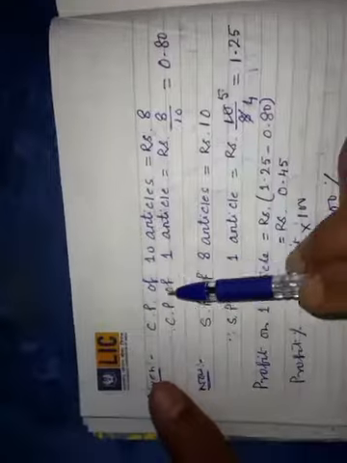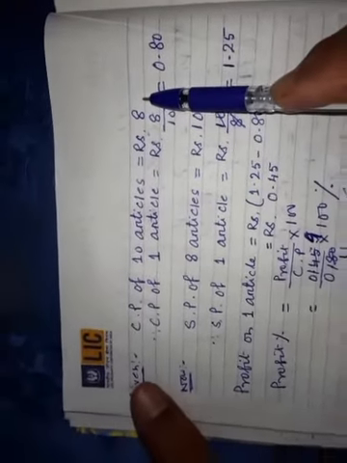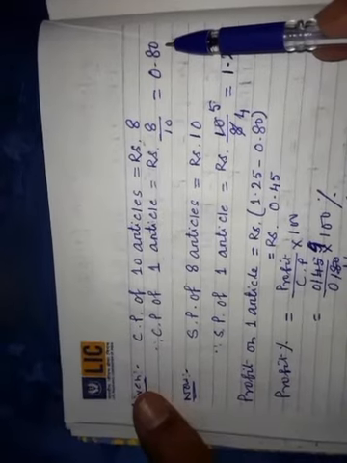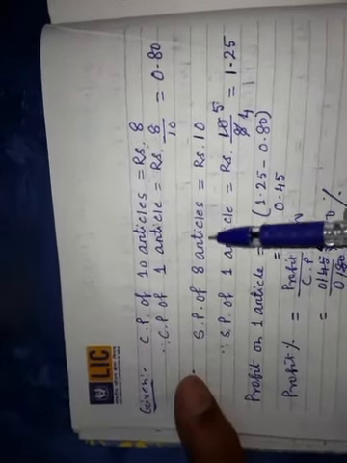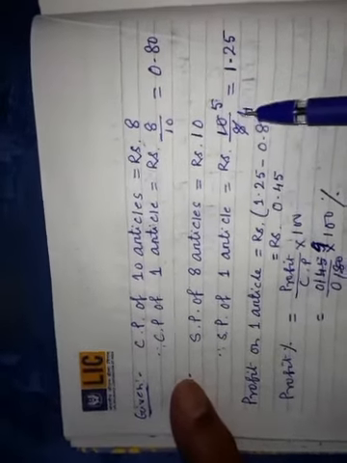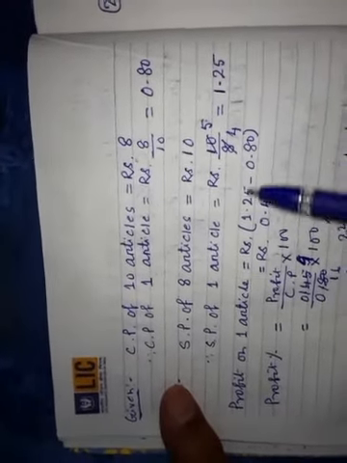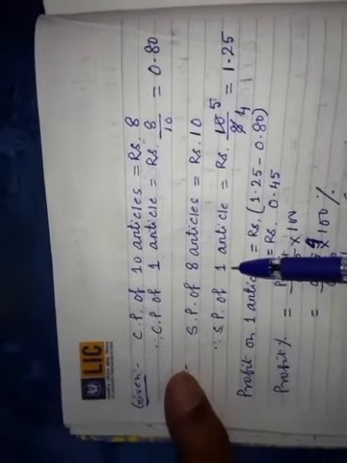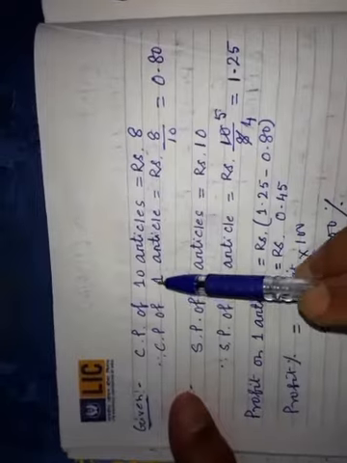It is given here, CP of 10 articles equals rupees 8. So CP of 1 article, how to find out? All of you know, I got 0.80. On the other hand, SP of 8 articles is given as 10. So SP of 1 article, again by dividing, I got 1.25. So here you notice, CP of how many articles now? Here I got 1. SP of how many articles? 1. So these are the same number.